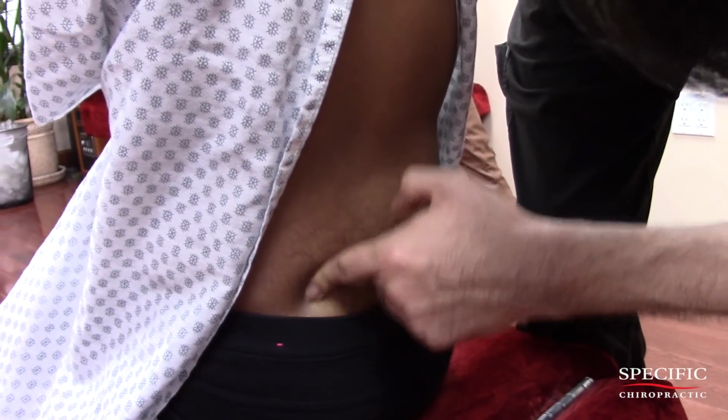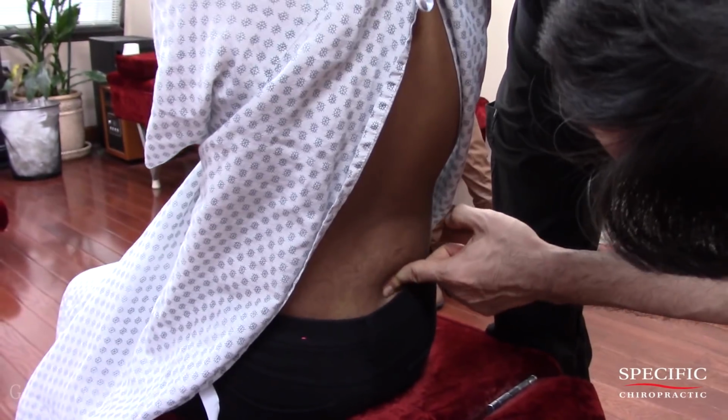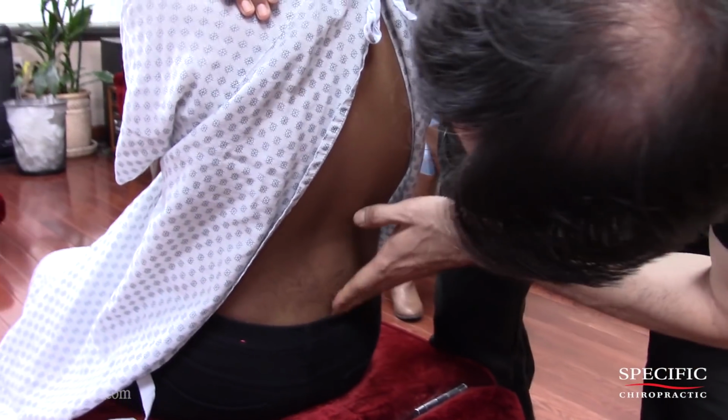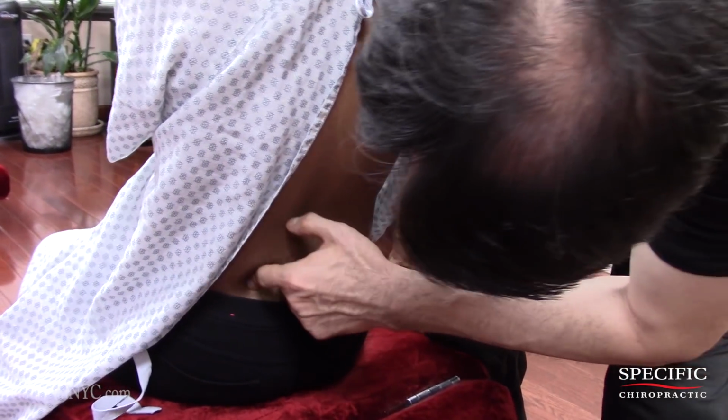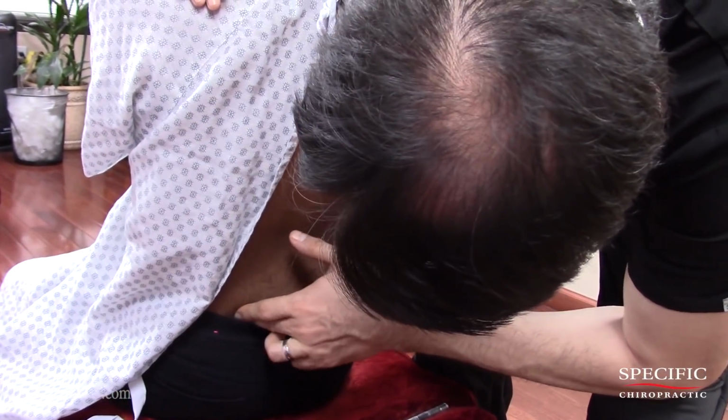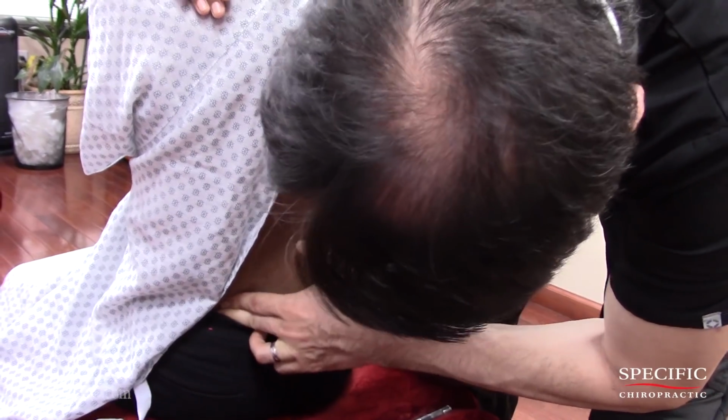And that doesn't feel fun now, does it? No. What about this side? It hurts worse. Which was worse, the left side or the right side? Right. Okay, let's see how this one's doing.